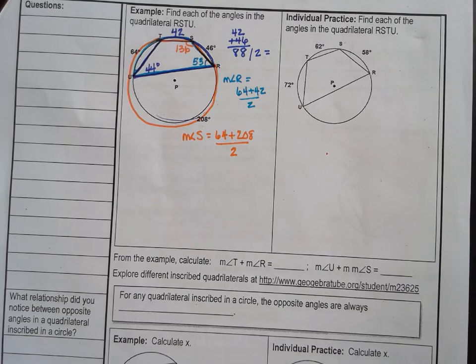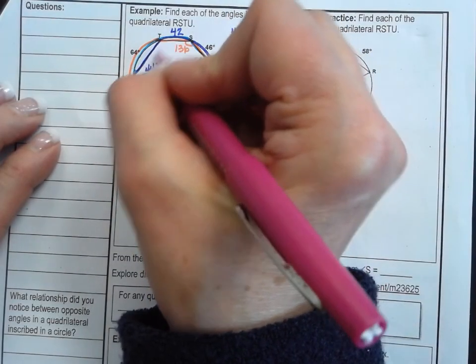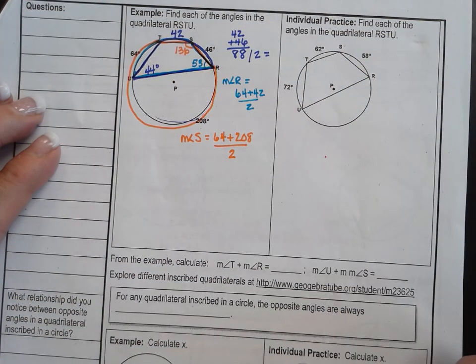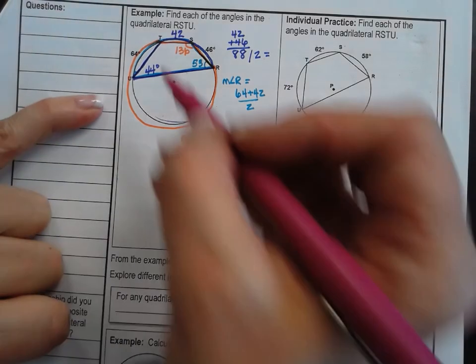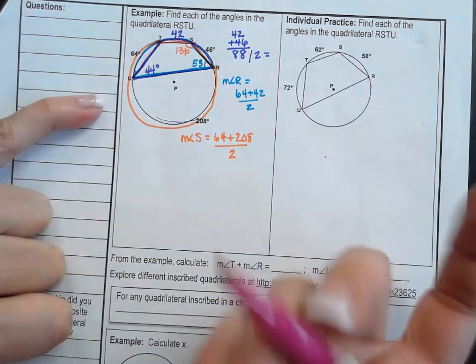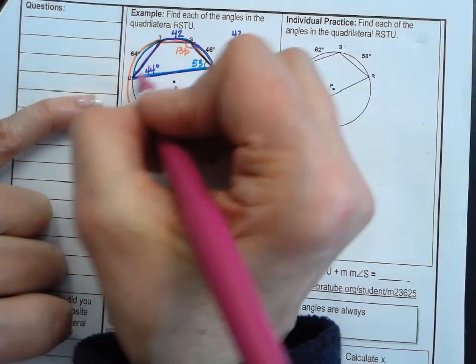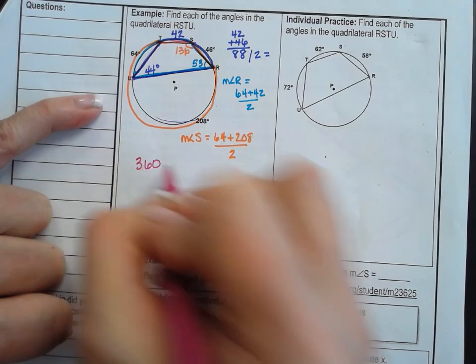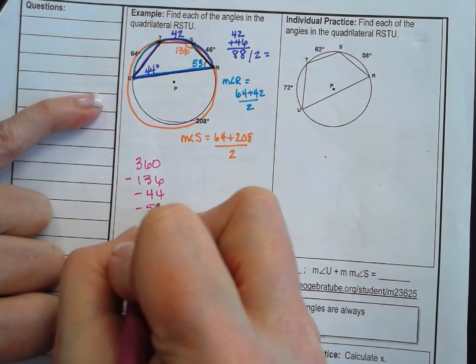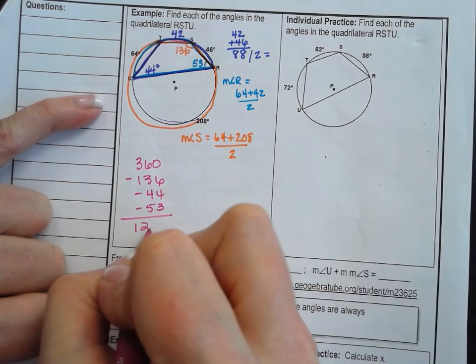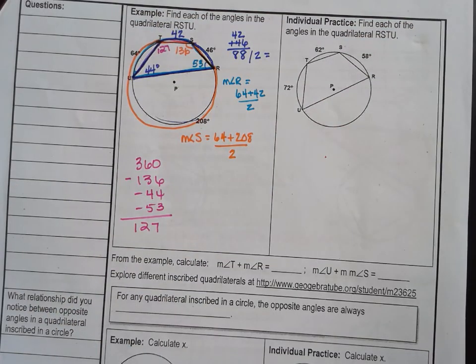All right. Now, to find T, I can use my inscribed angle. What else could I do? Add up all of the angles and subtract, I can do that too. I could either look at my arc, or since it's four-sided, I'm going to have 360, and I could subtract all of the other angles, and get my angle measure of 127. Either way works.